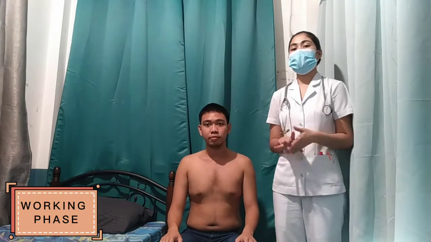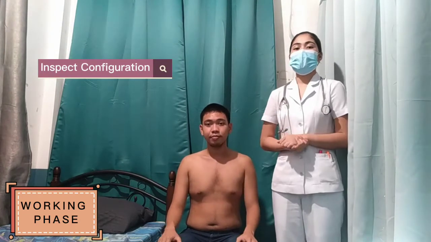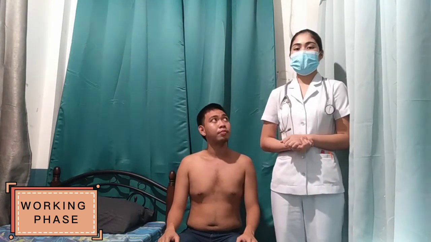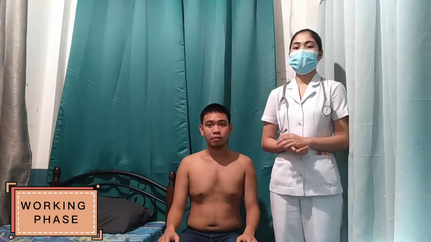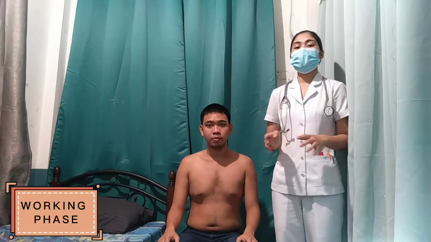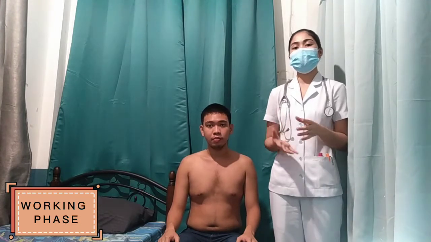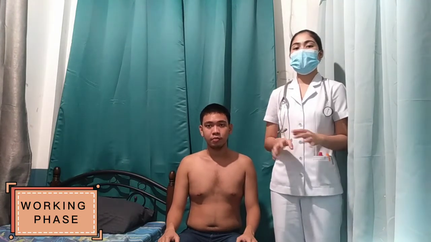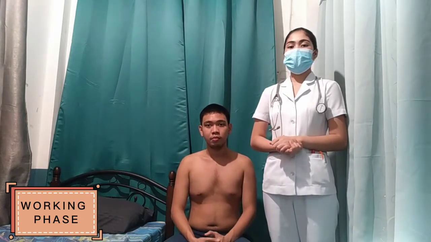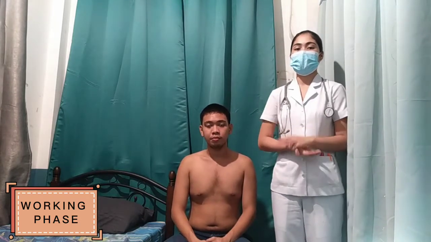So first is I'm going to inspect the configuration. While the client stands with arms at the sides, we have to stand behind the client and observe the position of the scapulae and the shape of the chest wall. The rationale for this is it refers to the overall structure of the chest, like the shape and anterior-posterior diameter versus the chest transverse diameter.